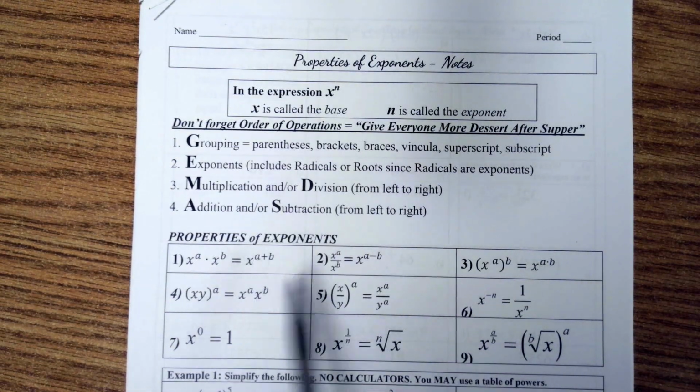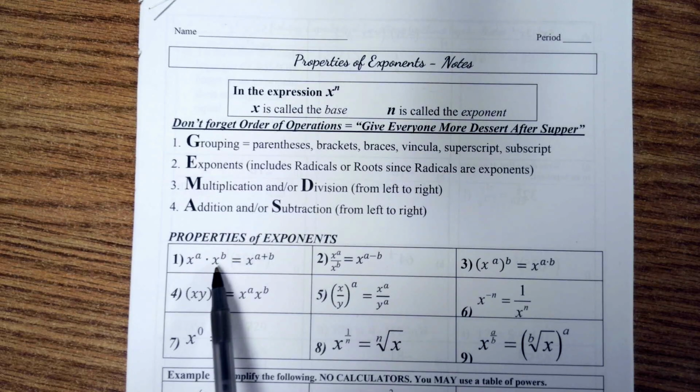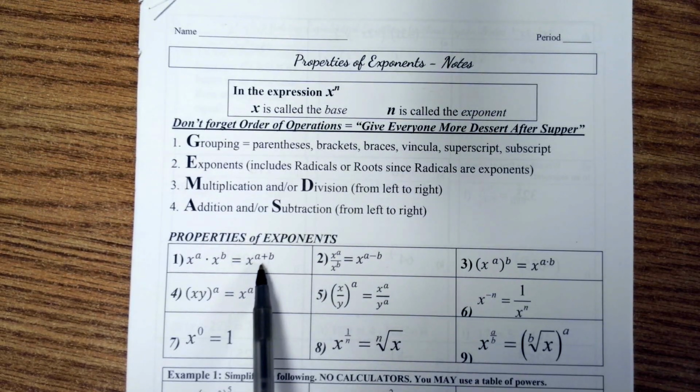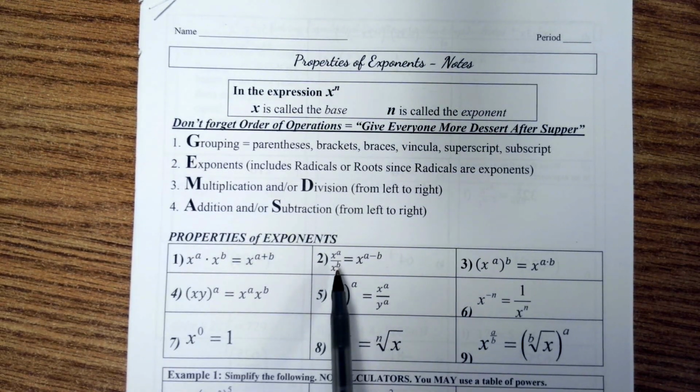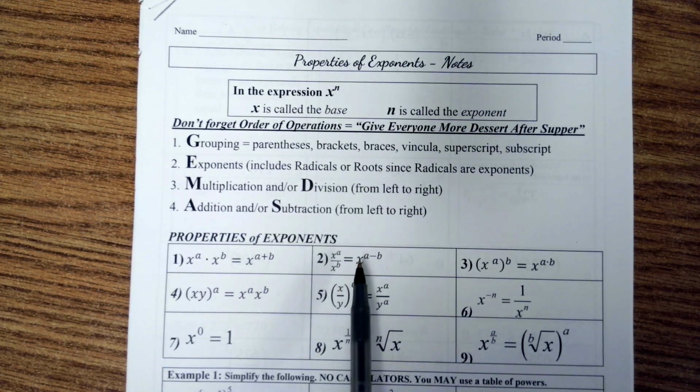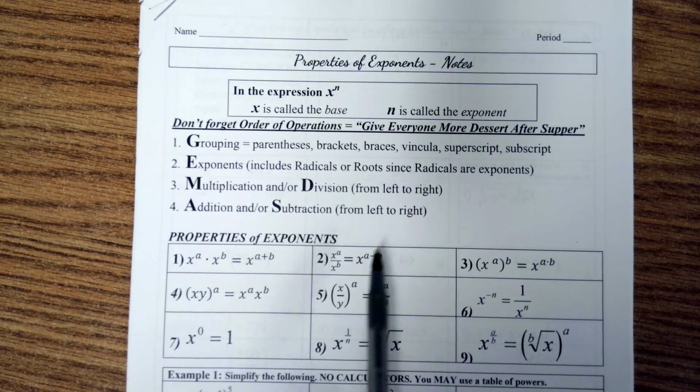So these are your 9 properties of exponents. Anytime you are multiplying the same base, you can just add the exponents. Since multiplication and division are opposite functions, and addition and subtraction are opposite functions, if you are dividing two of the same base, you take the top exponent and subtract the bottom exponent.